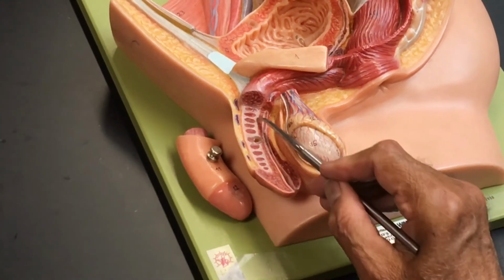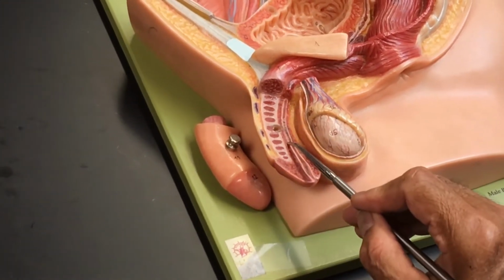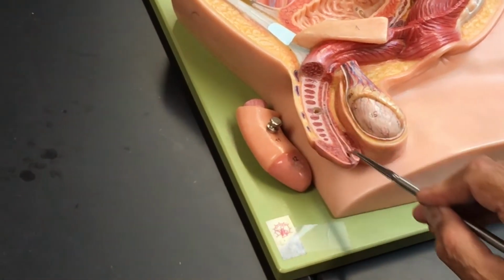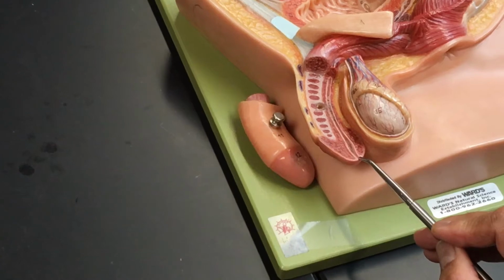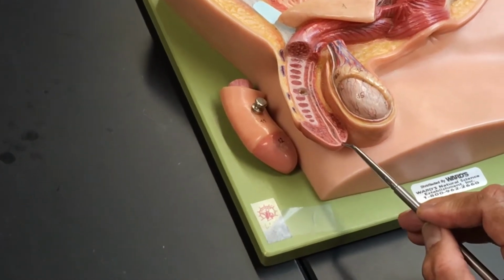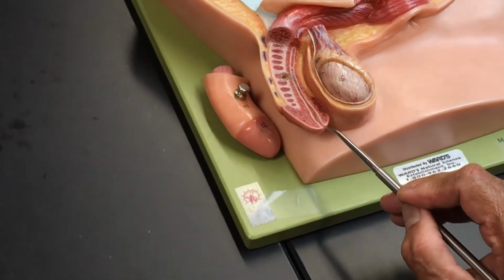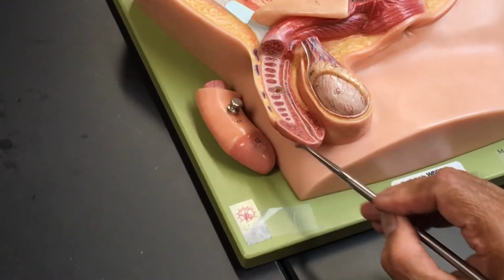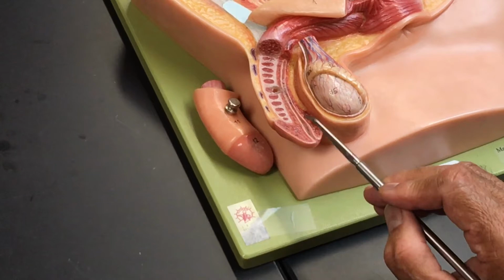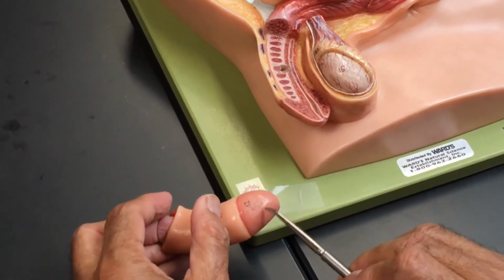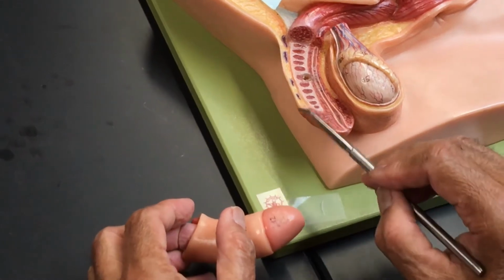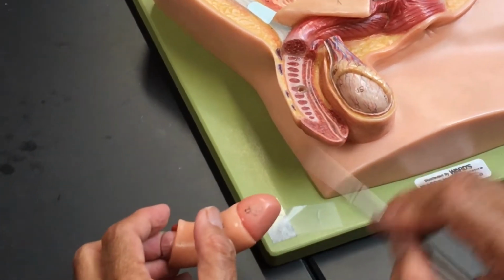This is the corpus spongiosum, through which the urethra runs. And this is the external urethral opening, also called urogenital opening. And this portion, this end, distal end, is called the glans. The glans is covered by prepuce. So this is a circumcised one. Okay?